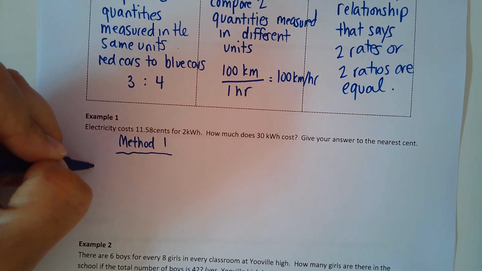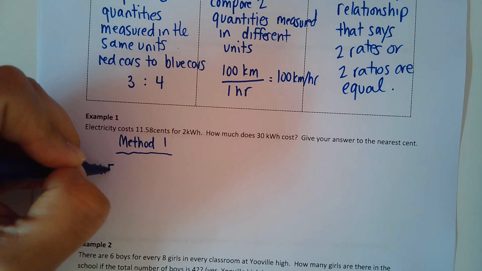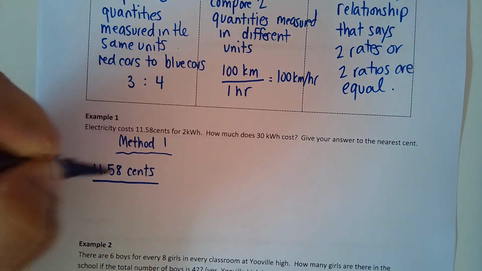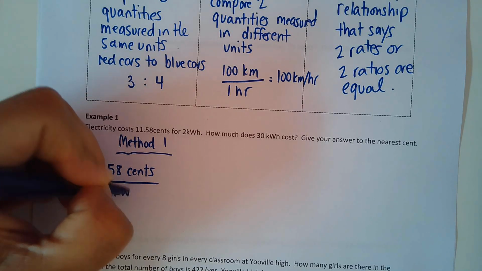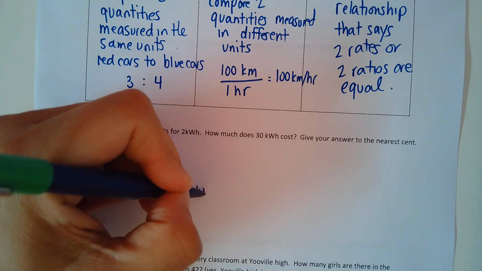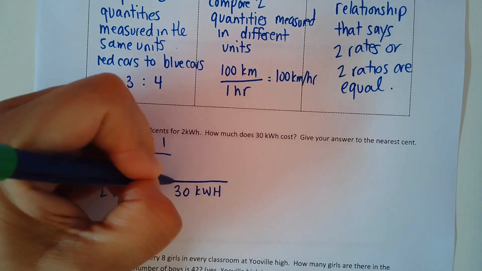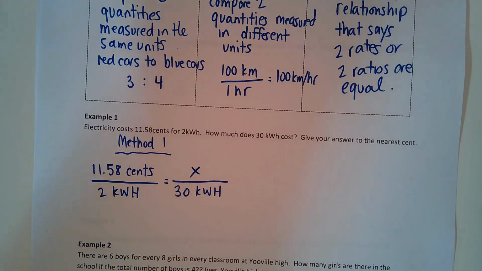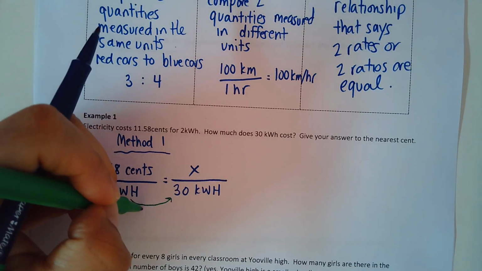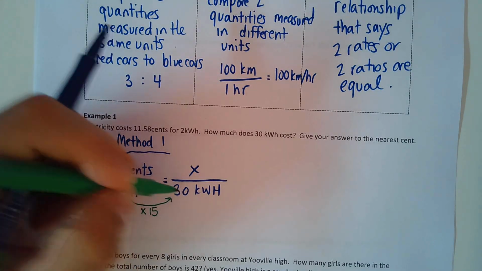So electricity costs 11.58 cents for 2 kilowatt hours. How much does 30 kilowatt hours cost? Okay, and we can use cross multiplying, or here this one looks like I multiply the 2 by 15 to get 30.